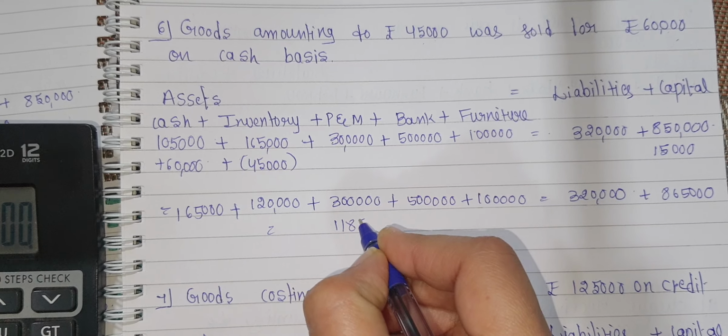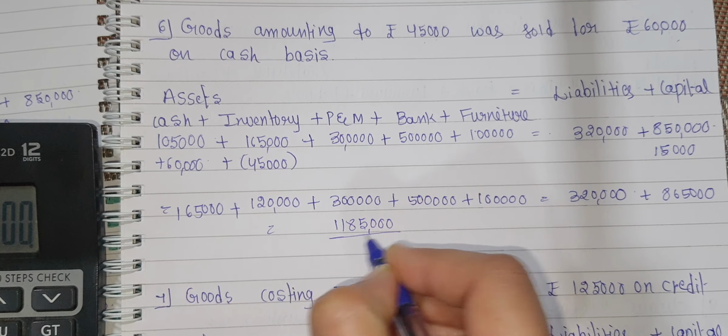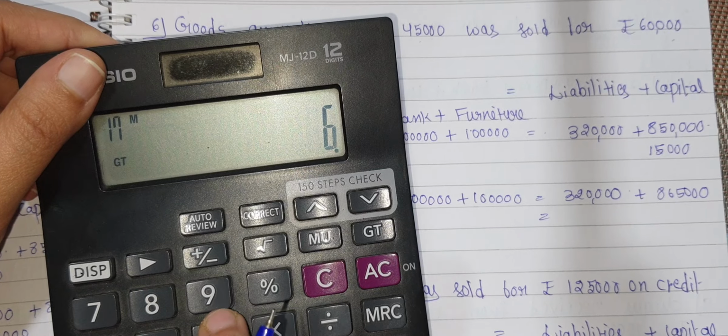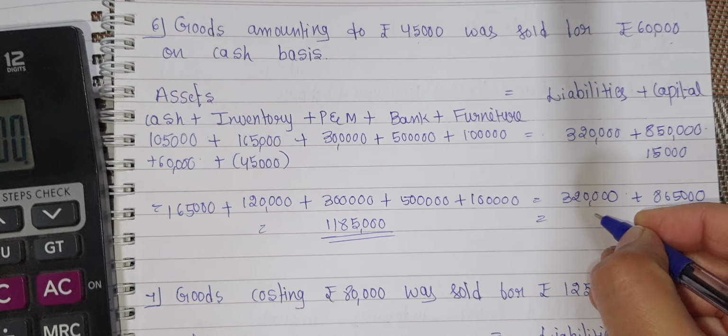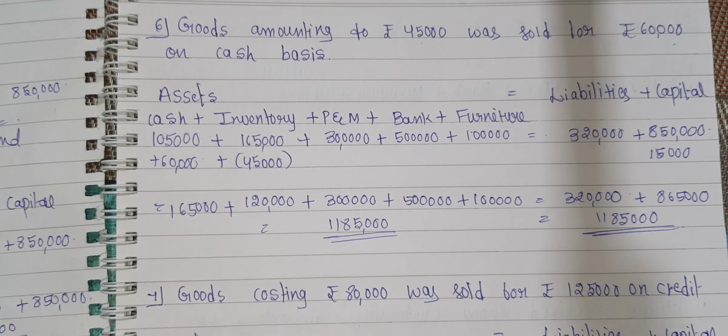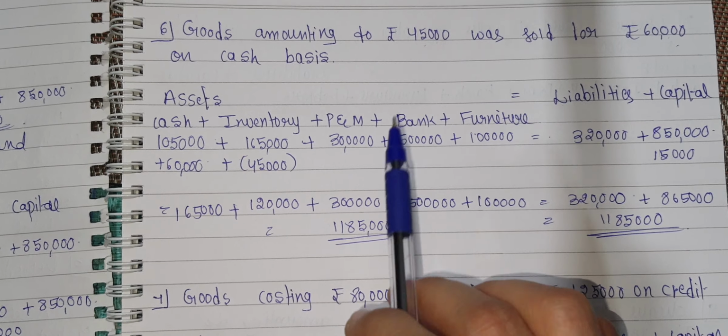That is rupees 11,85,000 equals to 3,20,000 plus 8,65,000. That is also rupees 11,85,000. Okay. I hope this transaction is clear to you all.